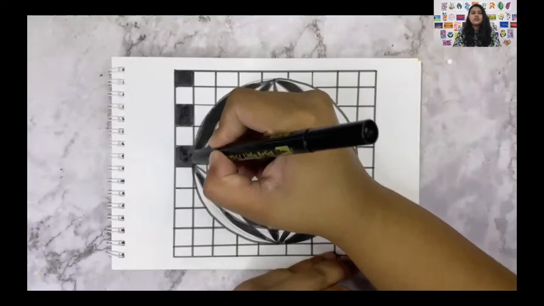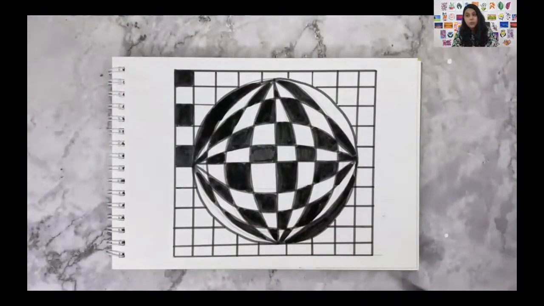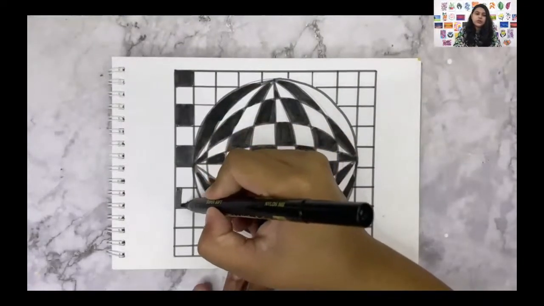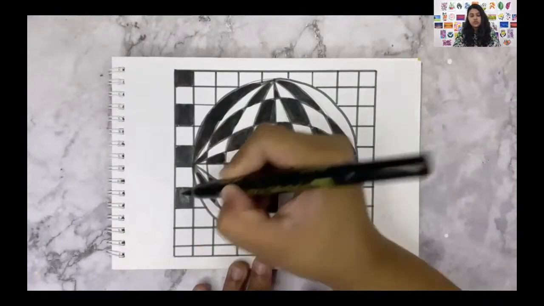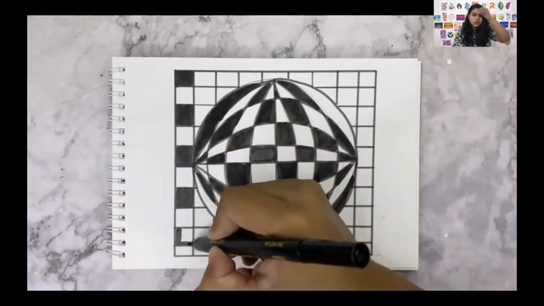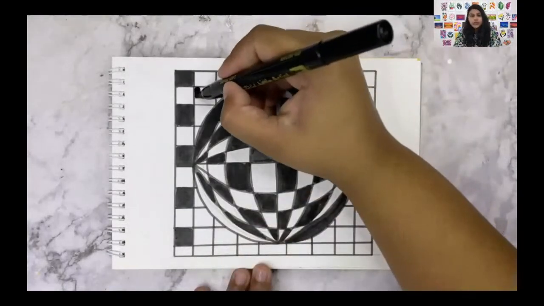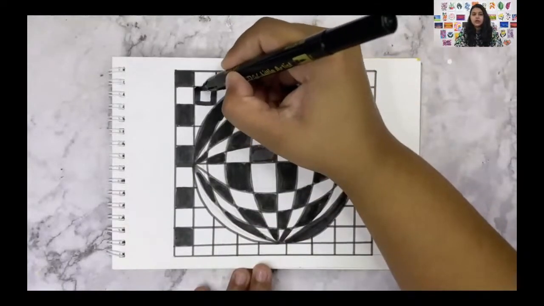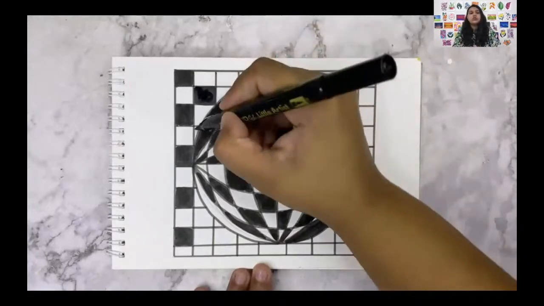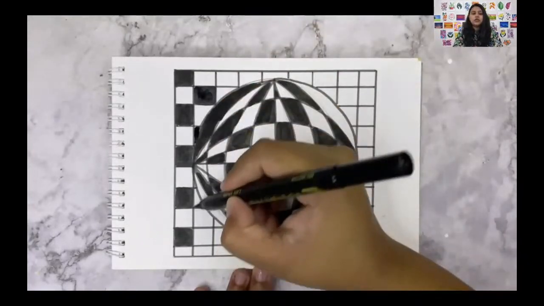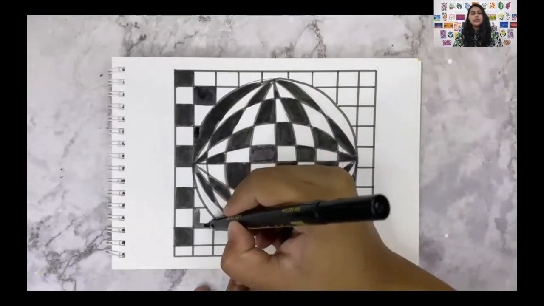Now, a trick for this is you can first do the entire boundary line, and then you can do all of the adjoining or the adjacent boxes, because it'll give you an easier picture to work with. Just make sure to not get confused when you're coloring this, because it can be a little confusing. So take your time to do it as neatly as you can.